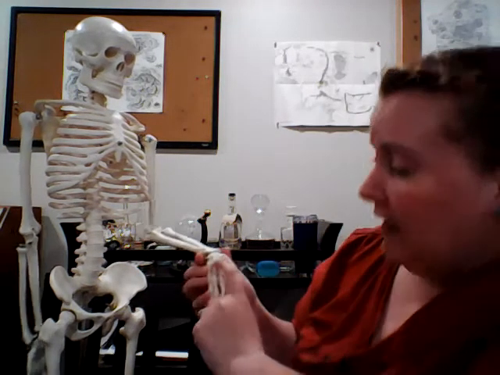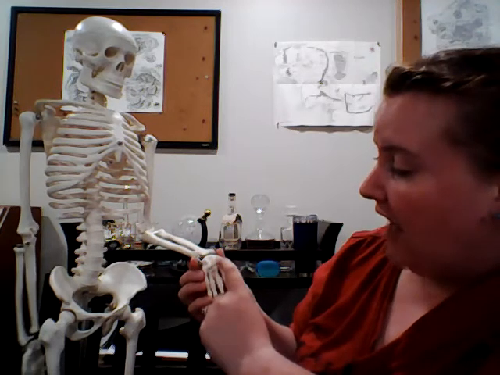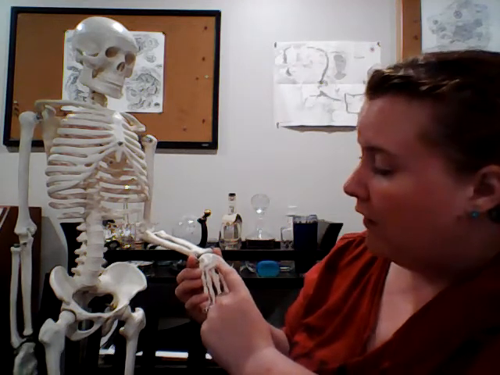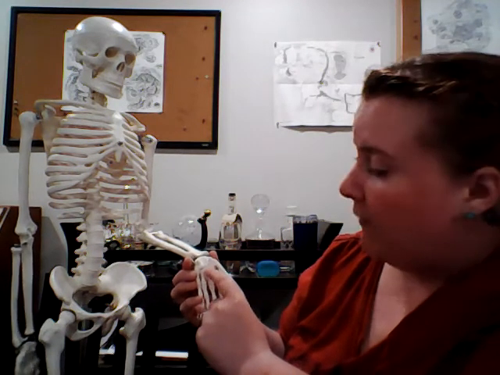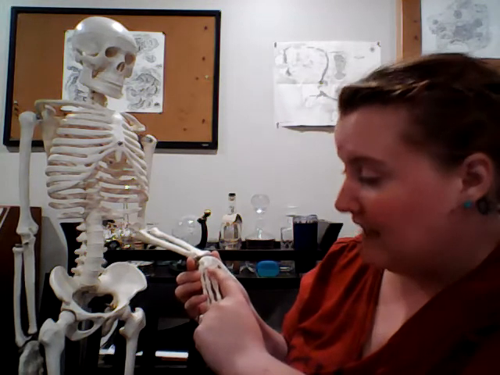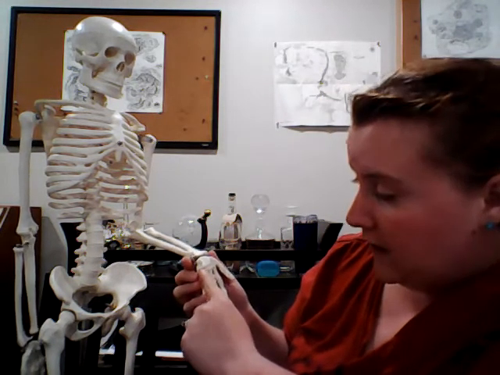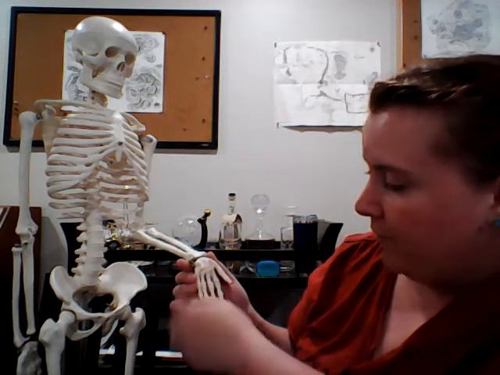We have the lunate here in the middle. We have the scaphoid bone, the trapezium bone, the trapezoid bone. Then we have the capitate, the hamate. And then we have our triquetrum bone. And then right on top of that, just like a little ball, is our pisiform bone.